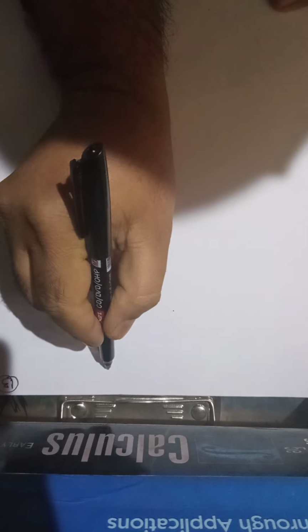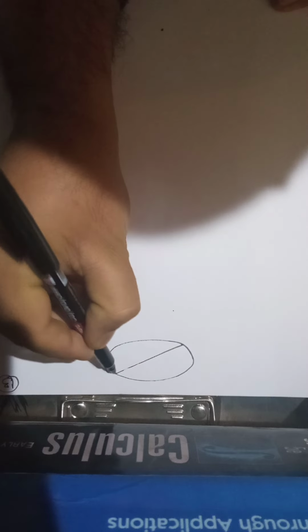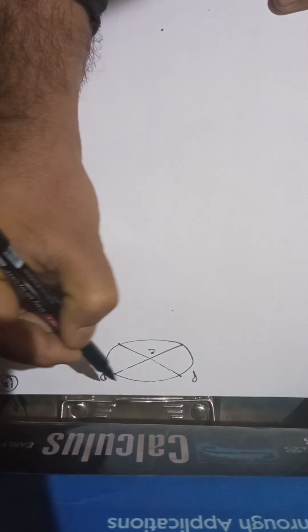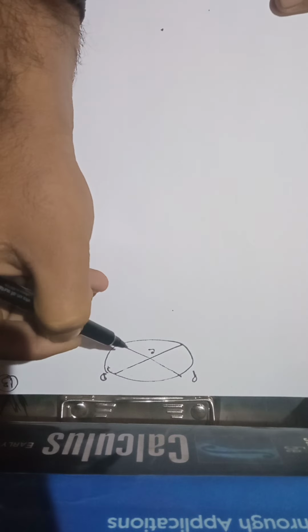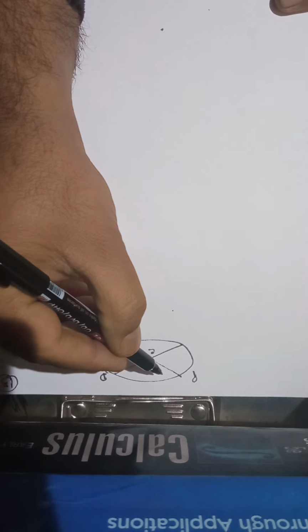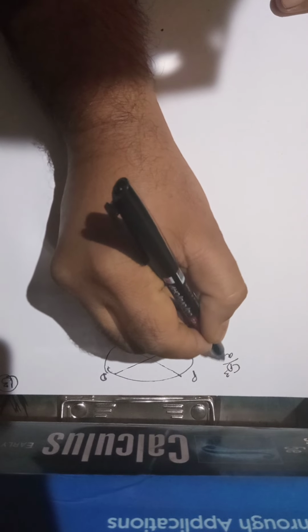Okay, let's proceed further. Page 13. Now we have a question which states that if CP and CD are a pair of conjugate semi-diameters of an ellipse with semi-axes of lengths A and B, prove that the curvature at point P is CD cube by AB.